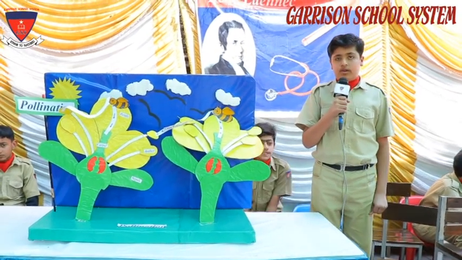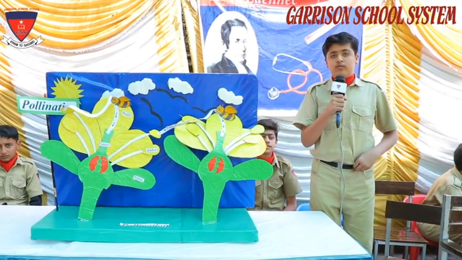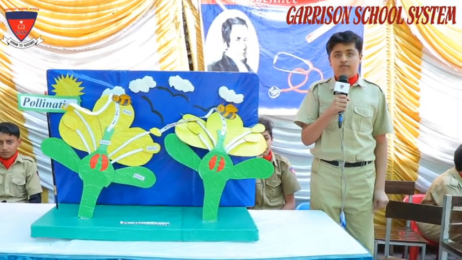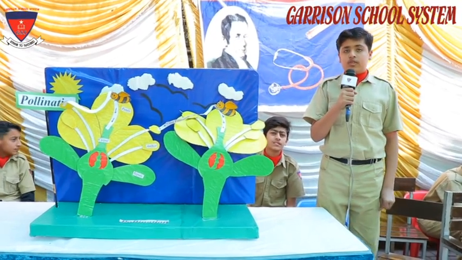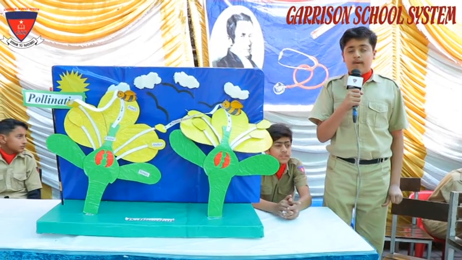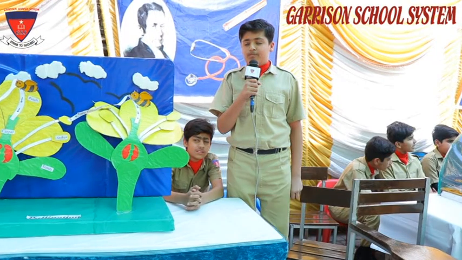Pollination is the transfer of pollen grains from anther to stigma. Self-pollination: the transfer of pollen grains from anther to stigma of the same plant's flower is called self-pollination. Cross-pollination: the transfer of pollen grains from the anther of a flower to the stigma of a flower of the same kind is called cross-pollination.